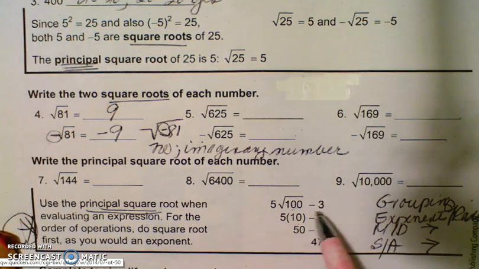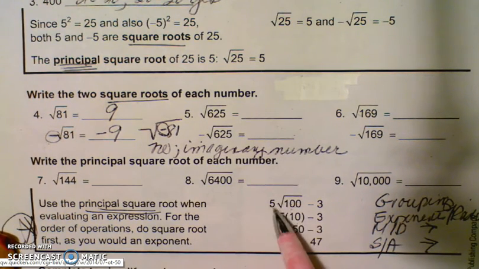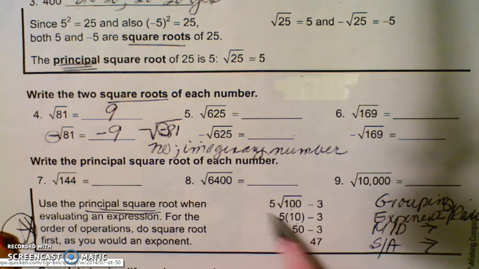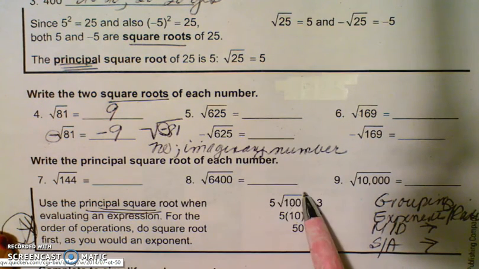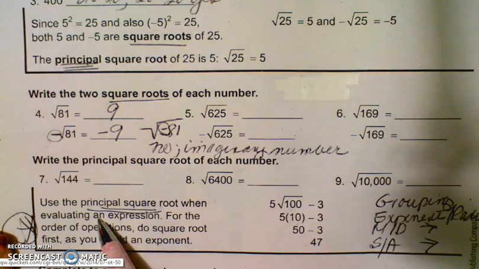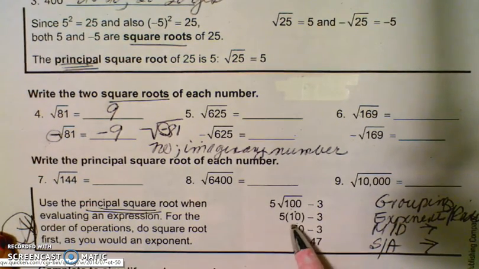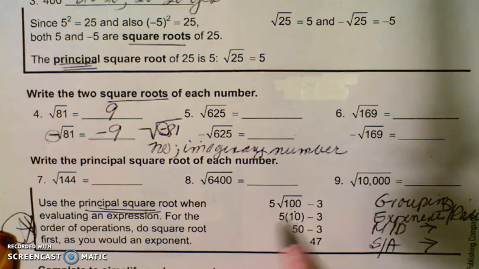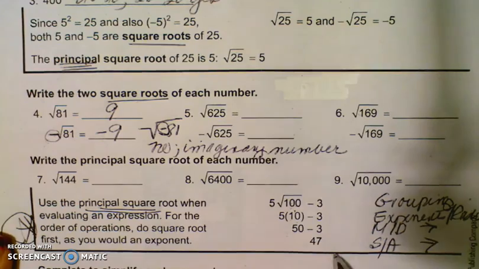So in this expression, we have 5 times radical 100. Then remember, when a number is outside of a grouping or next to a radical symbol or parentheses, it means multiply. So the first thing that we're going to do is simplify the radical. So what is the square root of 100? And you're going to use the principal square root only, the positive square root. So the square root of 100 is 10, because 10 times 10 will give us 100. This then continues with the multiplication. And again, following order of operations, we are going to multiply before we subtract. 5 times 10 is 50. Then 50 minus 3 gives us 47.